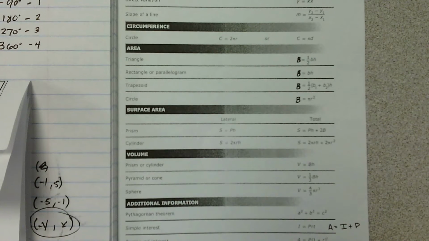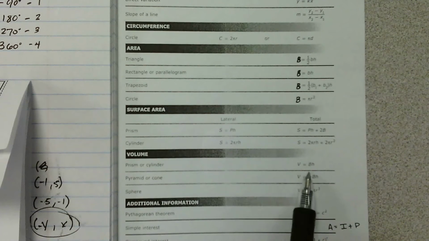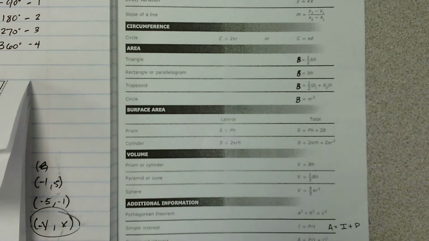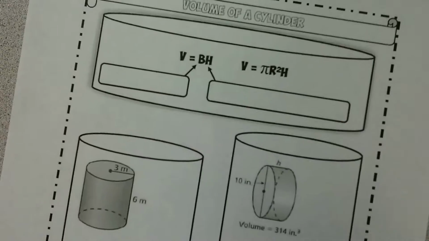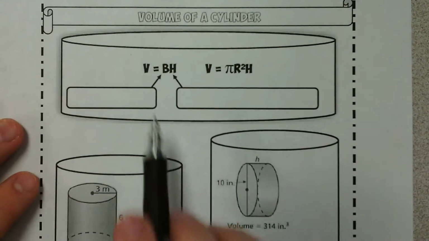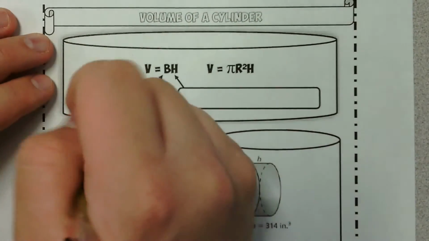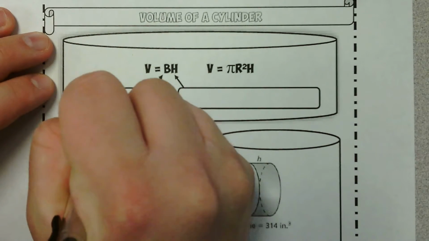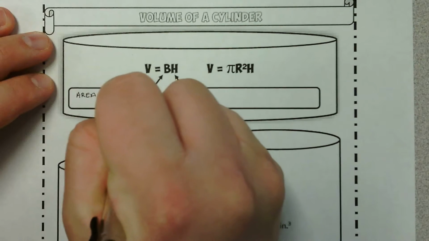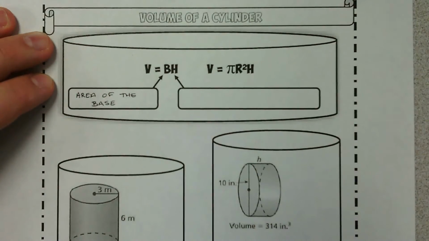So for example, we are going to be talking about cylinders today. Let's look real quick. Volume of a cylinder: volume equals big B H. If you look at your note sheet, we have right here that volume equals big B H. Like I said, a quick refresher: big B represents the area of the base, or you can also call it base area.